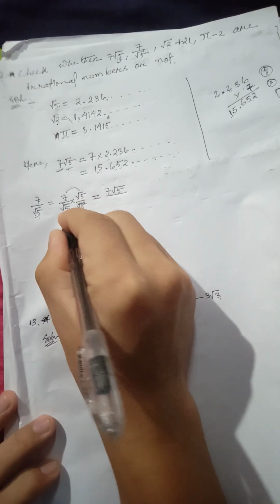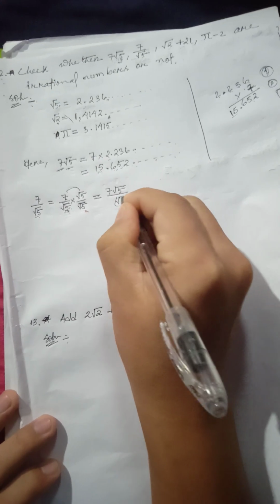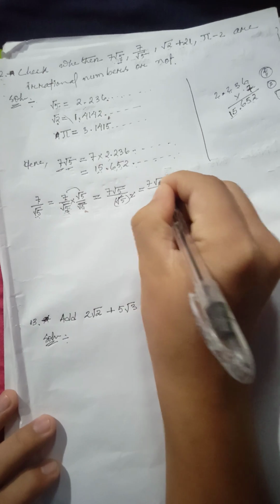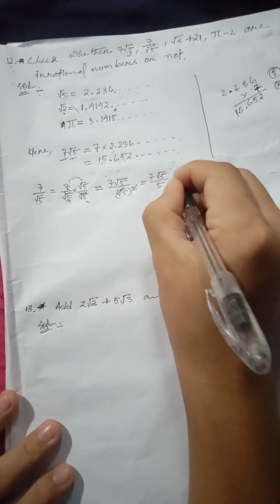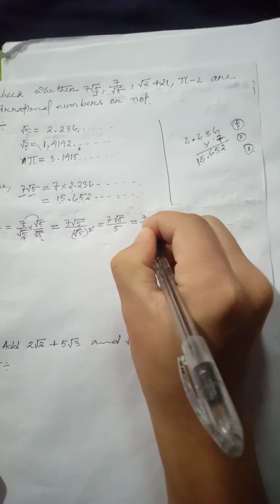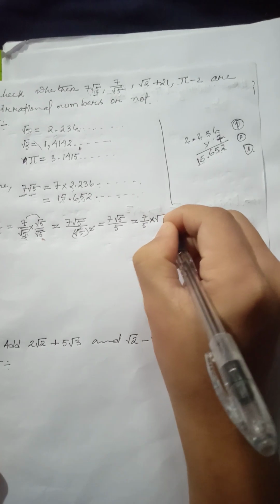And if you multiply these two, it will become root 5 squared. All right, so if you get a square and a root, then what will it be? 7 root 5 divided by how much? That is 5. Okay, so let us separate a little bit so that our calculation is easier.